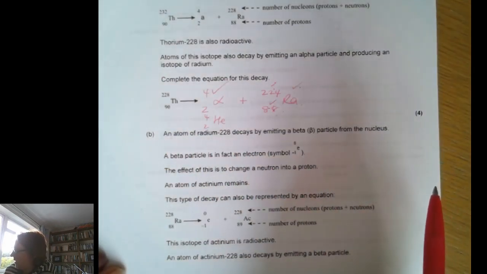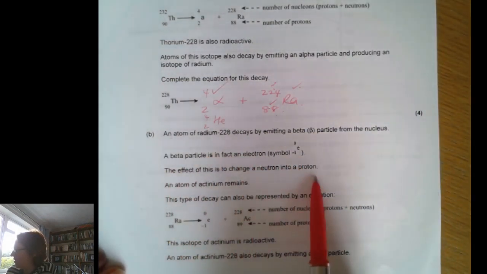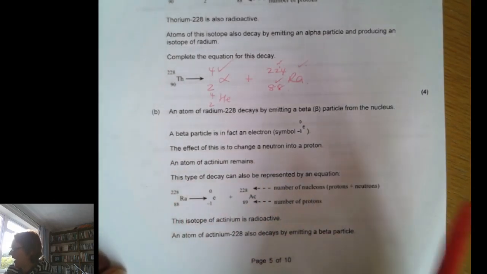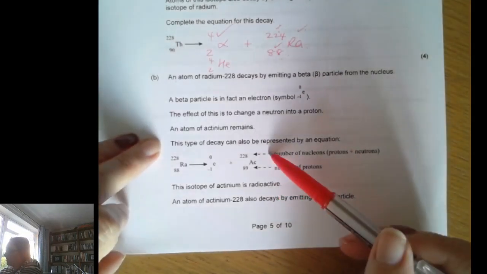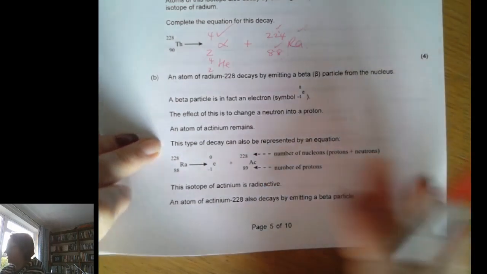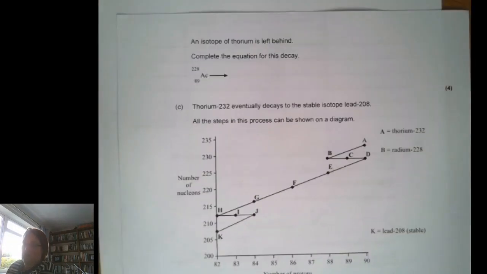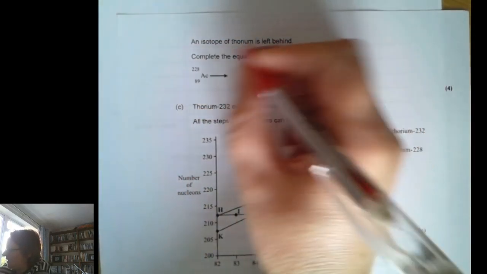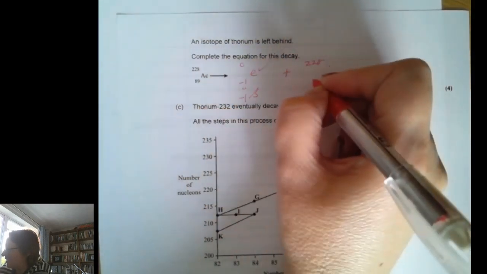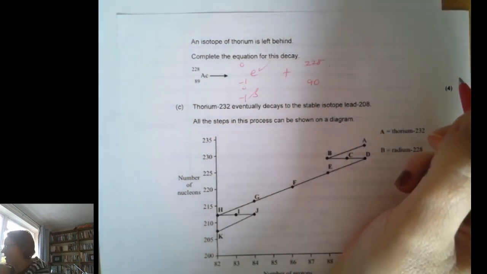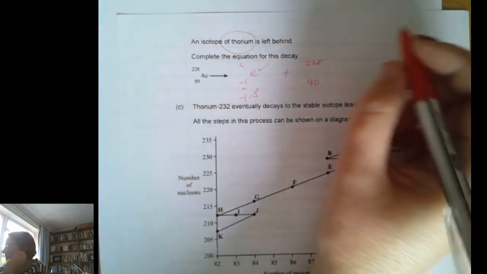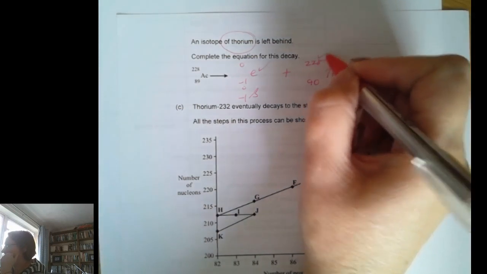An atom of radium-228 decays by emitting a beta particle, and they've given you the symbol for the beta particle, and they've told you it's a neutron turning into a proton. An atom of actinium remains, and there is the decay. However, this isotope of actinium also decays by beta radiation, and we have to write out the decay for that. So the first thing I'll do is my beta particle for my 1st mark, or I could obviously do the beta symbol. So that gets my 1st mark. I then will do my calculations, so the mass hasn't changed, but I have gained a proton because that neutron turned into a proton. And then it says here that it's an isotope of thorium that's left behind. So those are my 4 marks there.